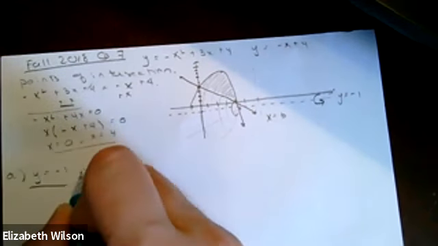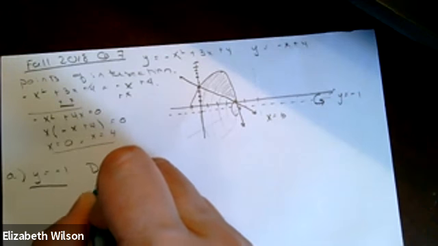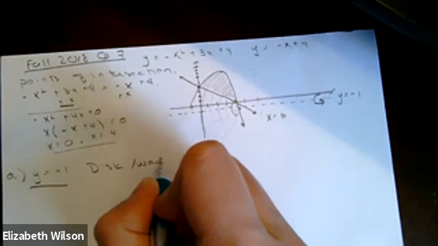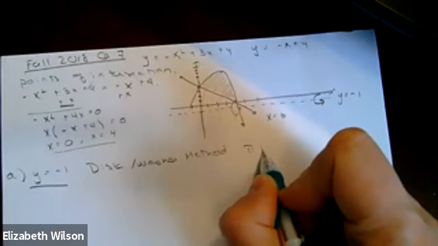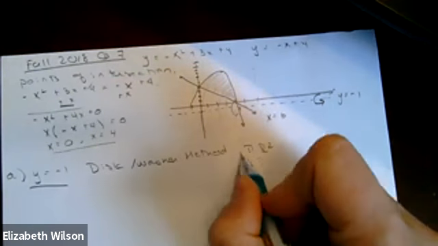Now when I go around a horizontal axis, I'm taking a look at the disk or washer method. Remember, this is pi r squared, dx. Now I need to think about my outer and my inner radius.